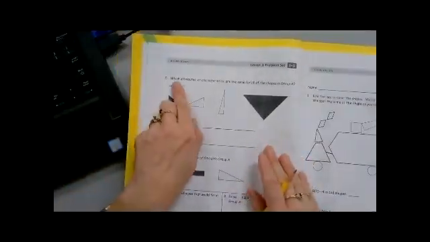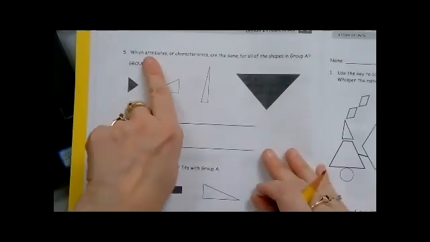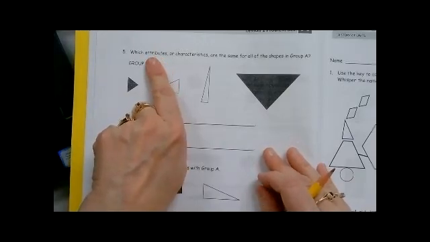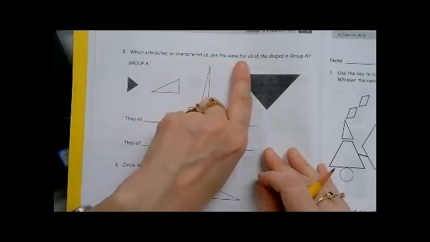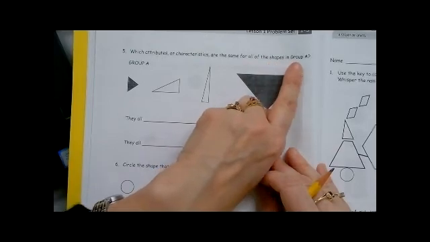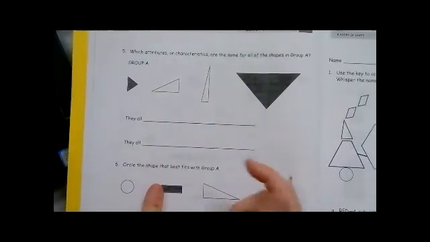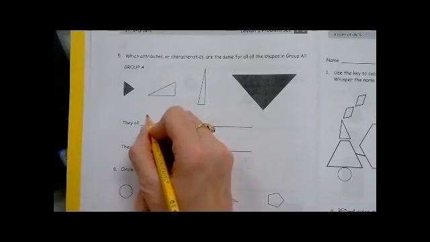So which attributes, let me go ahead and enlarge this. Which attributes, remember an attribute, class, is information that talks about an object, okay, or thing, which attributes or characteristics are the same for all of the shapes in group A? So look at all the shapes in group A. What do they all have in common? They all what? Have 3 sides.